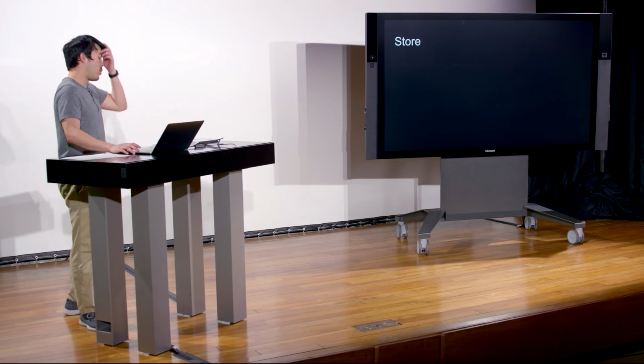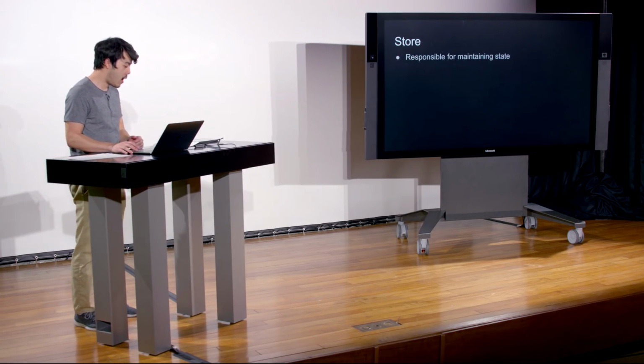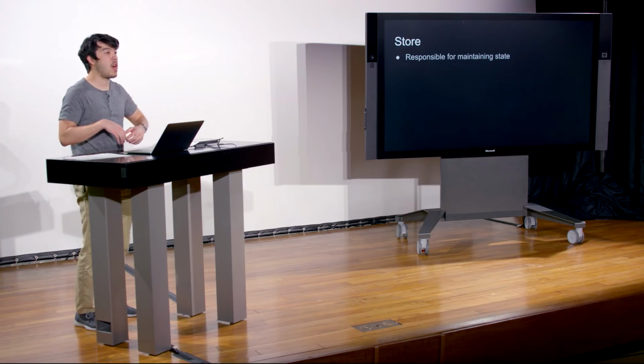So what is a store? As we talked about earlier, a store is responsible for maintaining some sort of state. It does a bunch of other stuff, but at its core, it's just responsible for remembering what the state is. The way that you access that state is through an accessor method called getState. You can invoke getState, and it'll return the current state. And how do you update that state? As we talked about earlier, the only way to do it is by using dispatch, by dispatching an action to update the state.